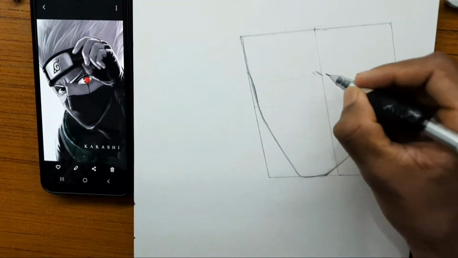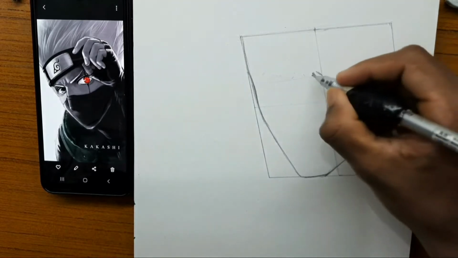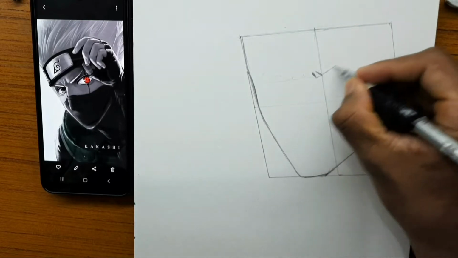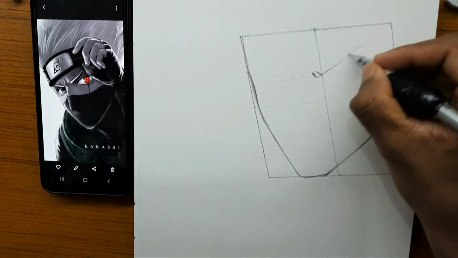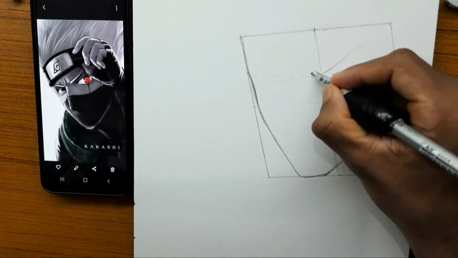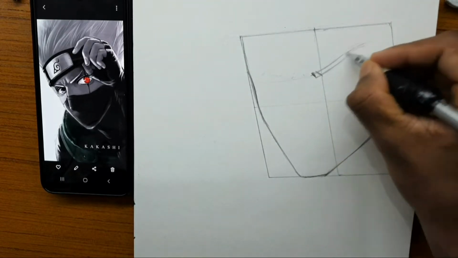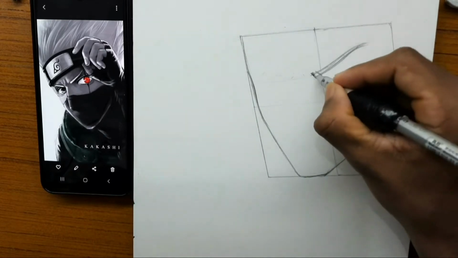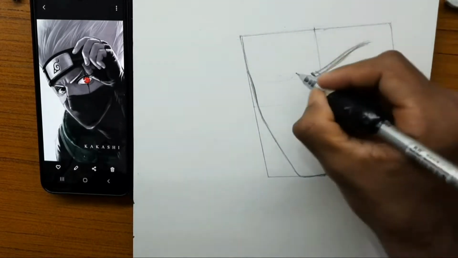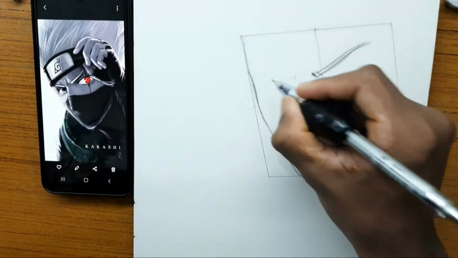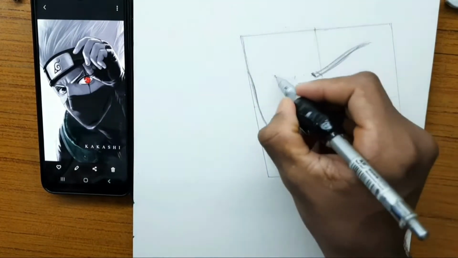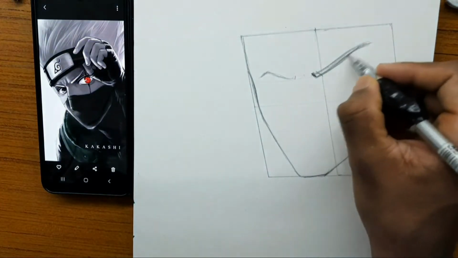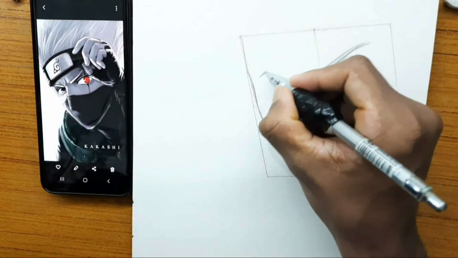His right eyebrow should be near the center line, this center line, and draw it upwards. Yeah, something like this. And then his left eyebrow. To draw the eyebrows, they are like the inverse shape of a tick mark.